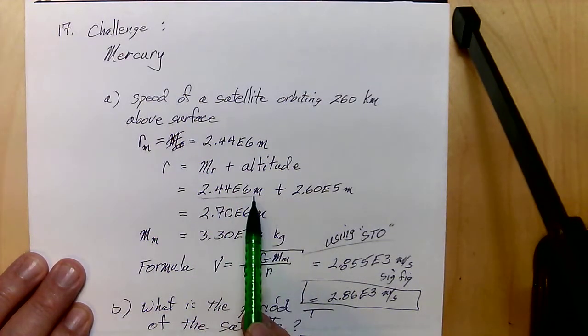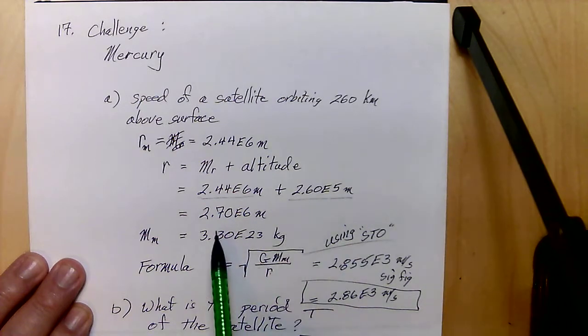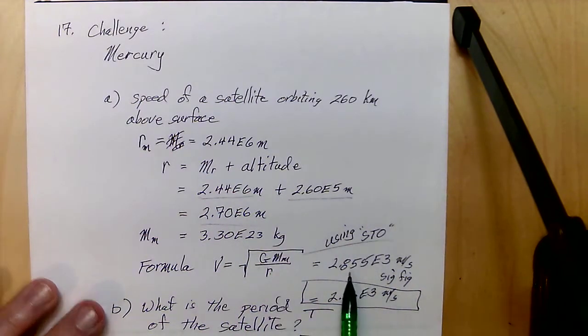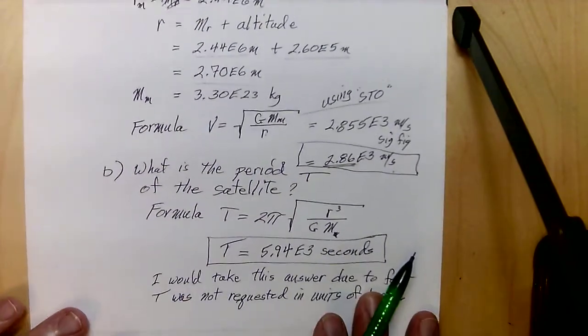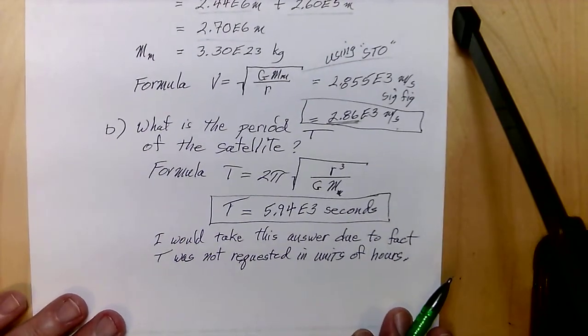Remember, you have to add the radius plus the altitude to get the new radius of the orbit. And I get 2.855 E3 meters per second, which in 3 sig fig becomes 2.86 E3 meters per second. What is the period of the satellite?